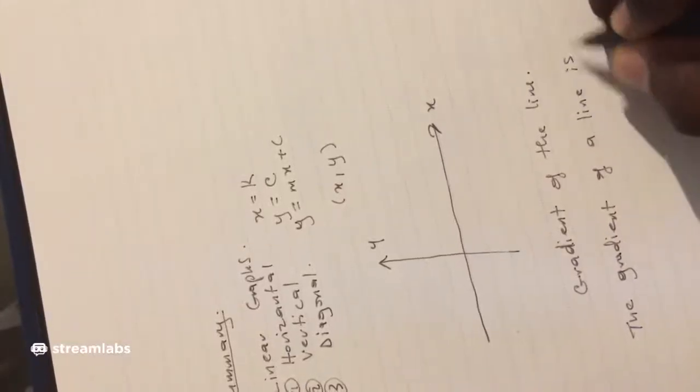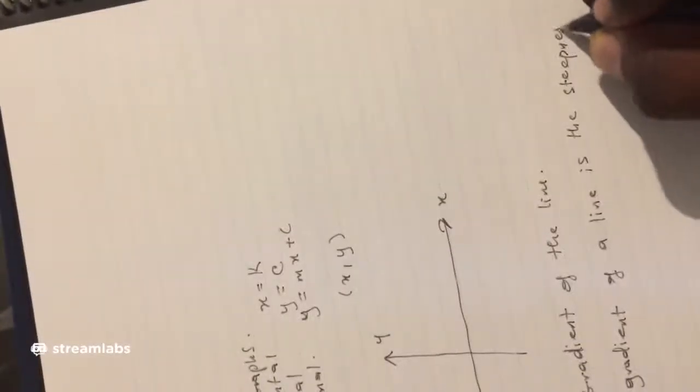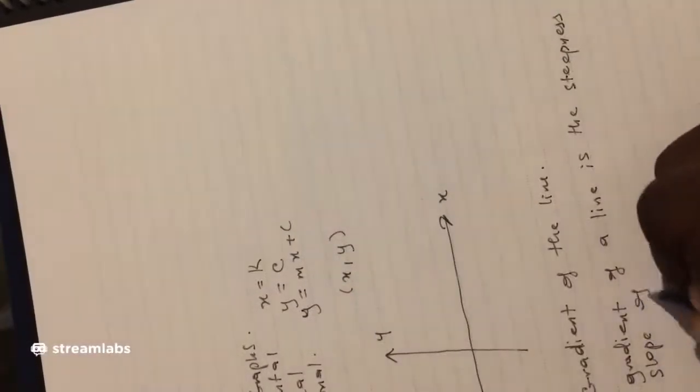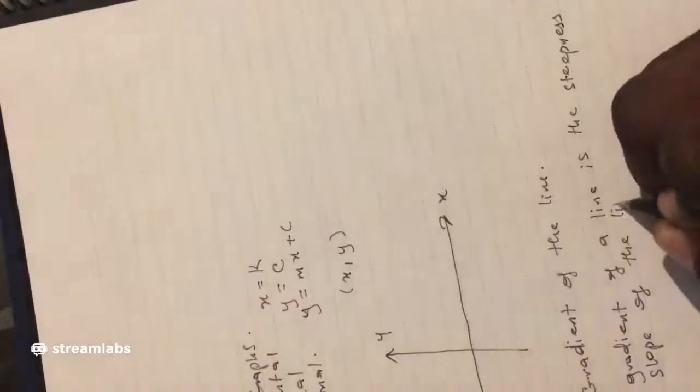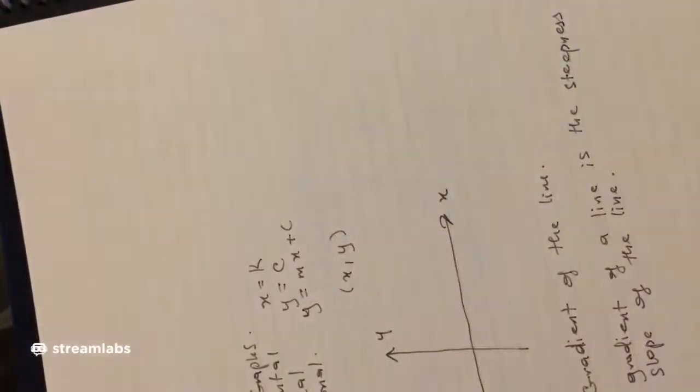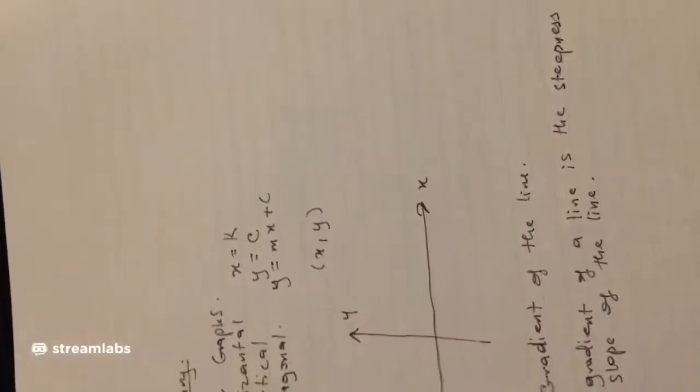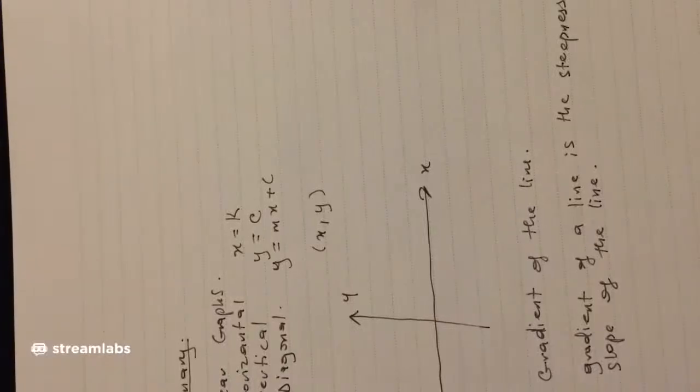The gradient of a line is the steepness or slope of the line. So the gradient of the line is just the steepness or the slope.